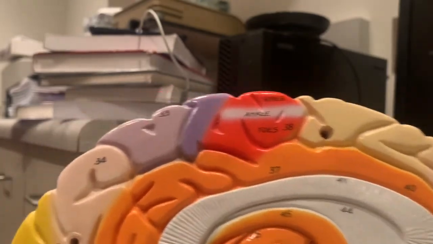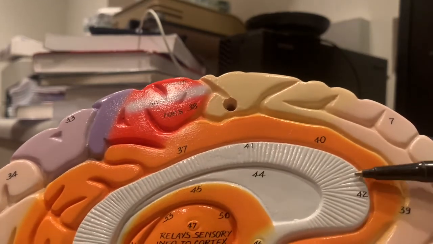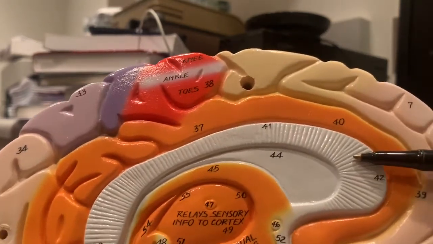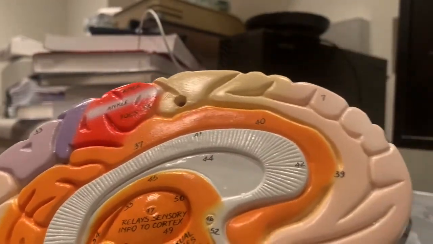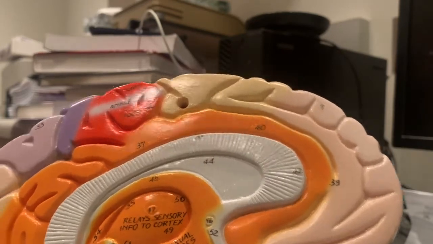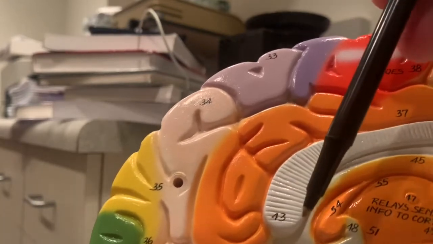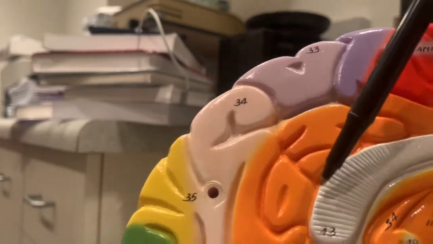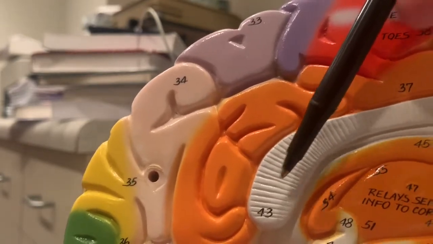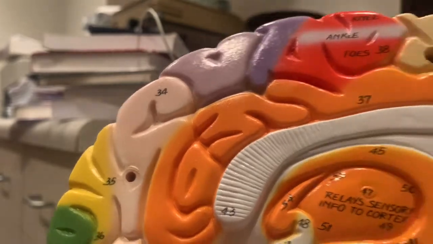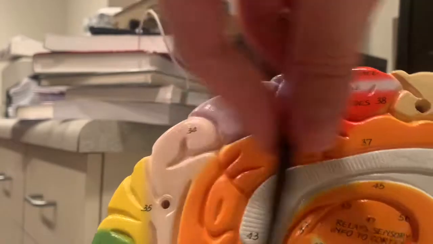If we come over here to the superior side, we have 42 here, which is the genu. It's an anterior bend. You can notice that bend that connects the medial and lateral surfaces of the frontal lobe. In the back, the posterior side of the corpus callosum, we will see the splenium, which communicates with the parietal and occipital lobes, as you can see, because it's in that proximal area.